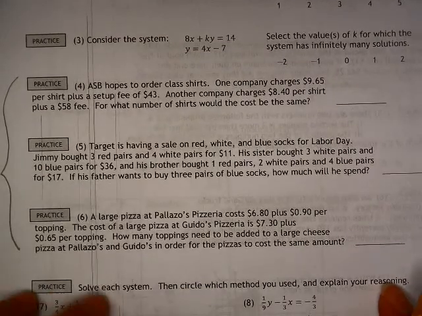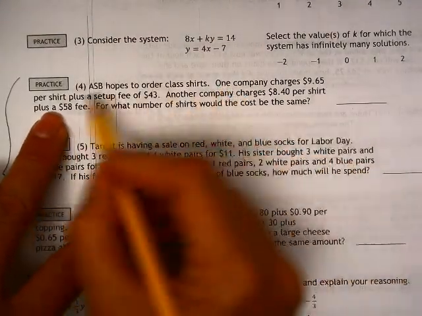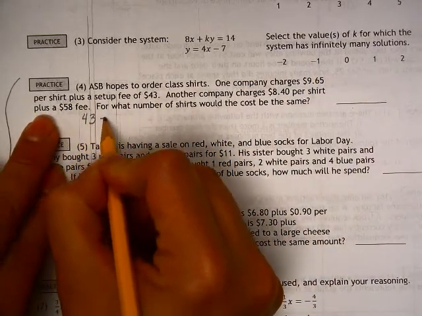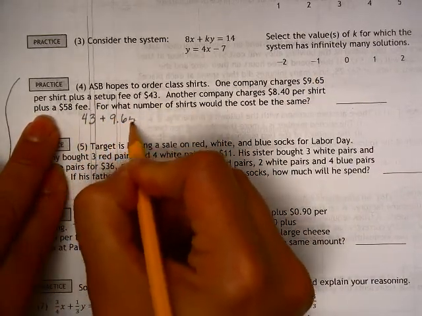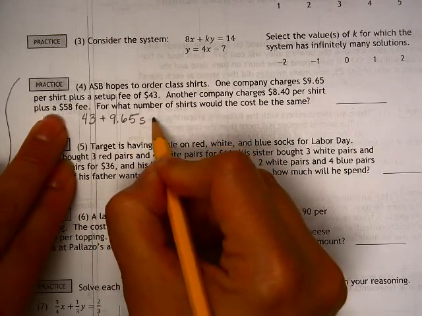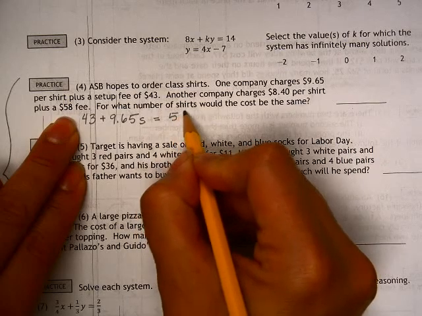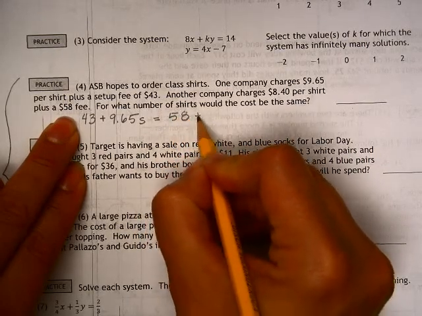Alright, we've got 3 word problems here to look at. This one we're talking about shirts. We have a startup fee of $43 and then $9.65 per shirt. And we want to find out when the actual cost is the same. So what we want to do is set these two equal to each other.